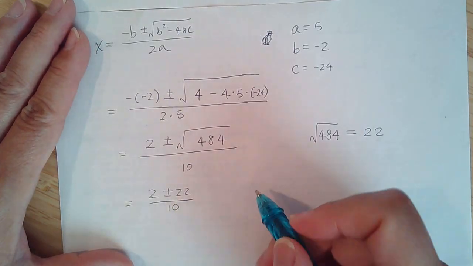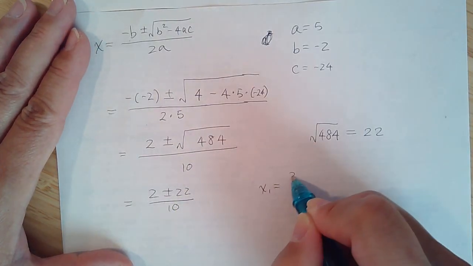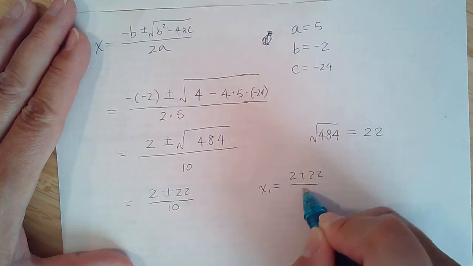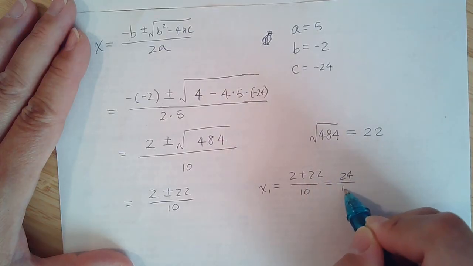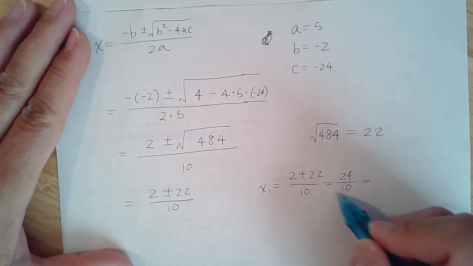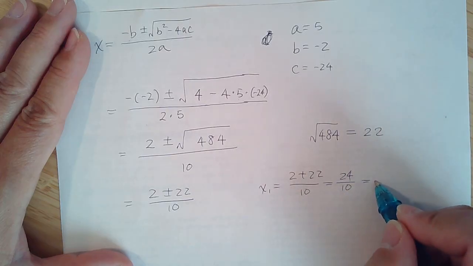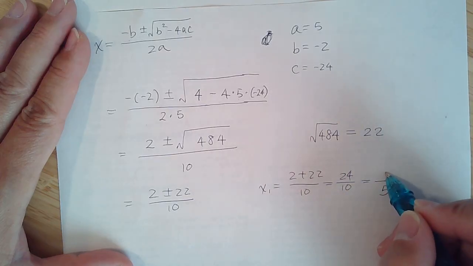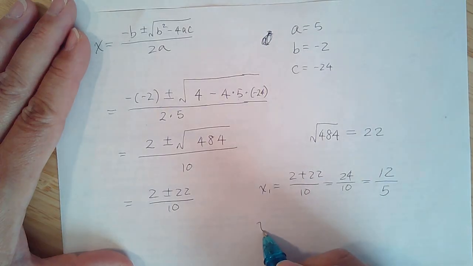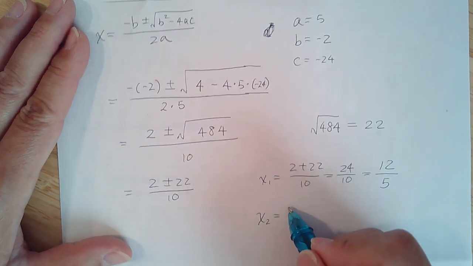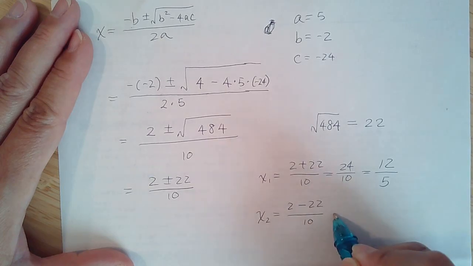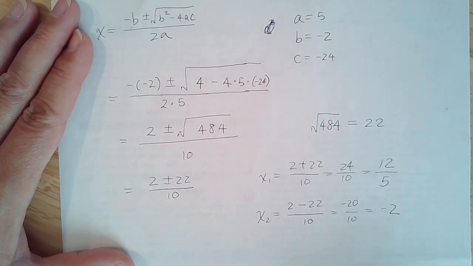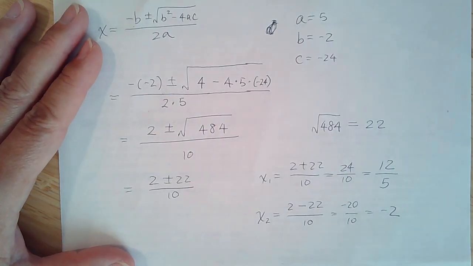If I take the positive, my x1 is 2 plus 22 over 10, which is 24 over 10, or I simplify by canceling the factor of 2, so the bottom is 5 and the top is 12. My x2 is 2 minus 22 over 10, so that's negative 20 over 10, so that's negative 2. Very good, I get x1 and x2.